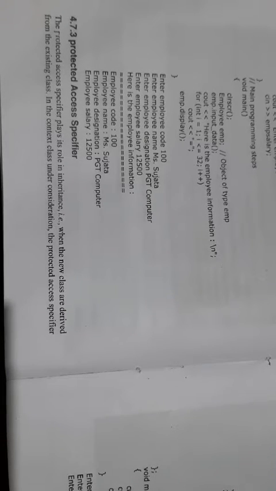I'll continue from where we left off. So, protected access specifier. Yesterday we saw the public access specifier and the private access specifier, or modifier. Now you have seen that all the programs are quite the same. All programs are about the employee class only. So it becomes much easier for you to understand the program, one program after the other.